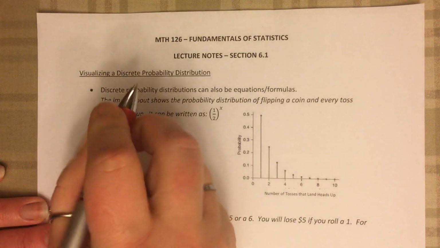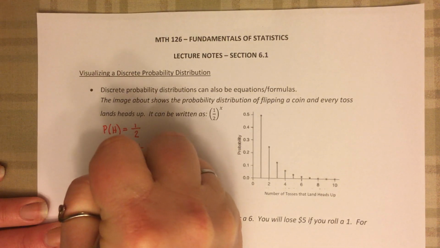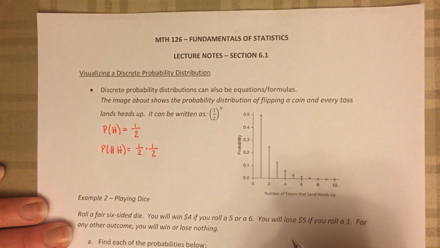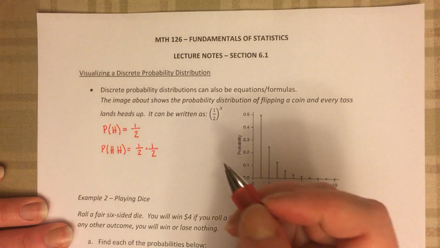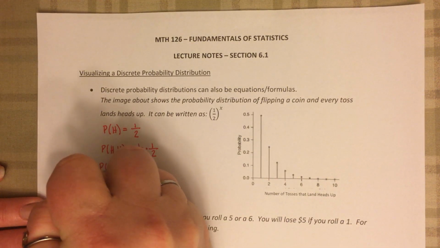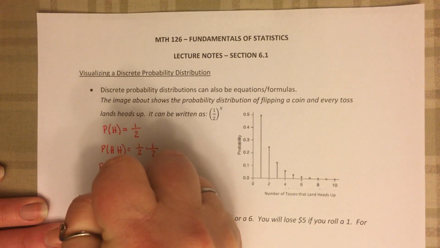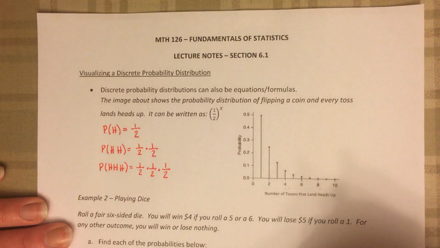If we toss 2 coins, we have a 1 out of 2 chance for each, so our probability of 2 is 1 out of 2 times 1 out of 2. Our probability of 3 would be 1 out of 2 times 1 out of 2 times 1 out of 2.